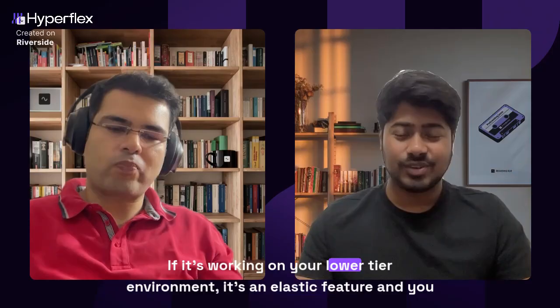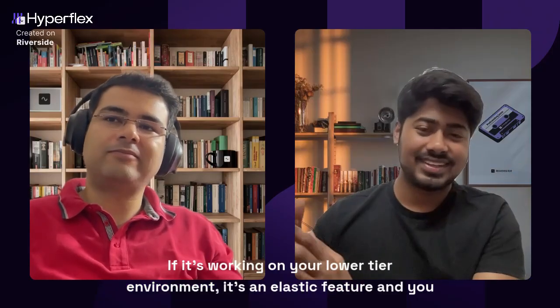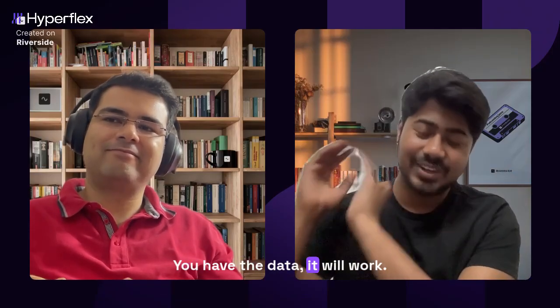If it's working on your lower tier environment, it's an Elastic feature, and you have the configuration side, you have the data, it will work. There's no question on that. Perfect.